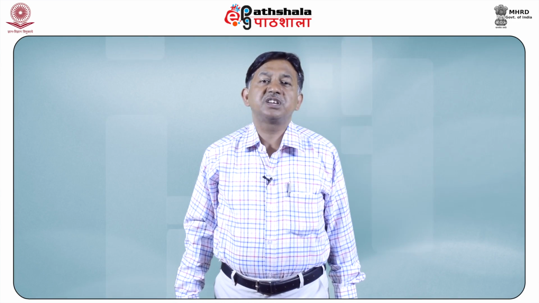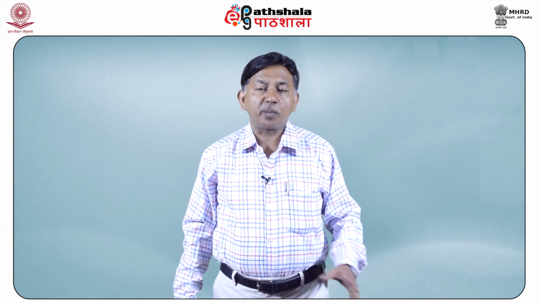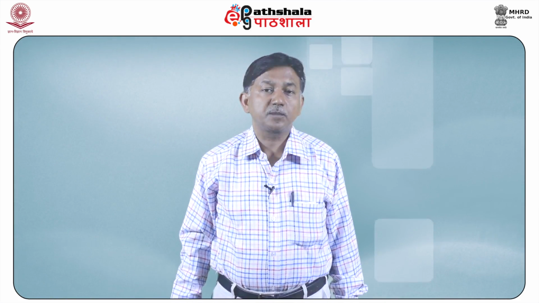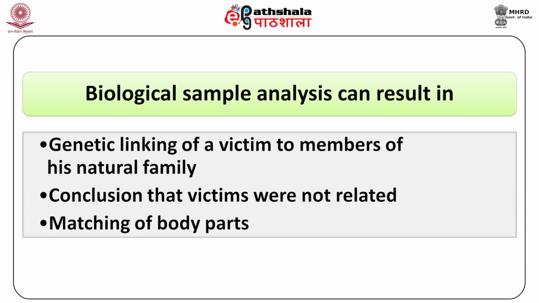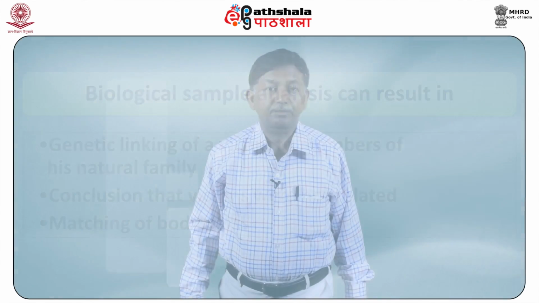The genetic identification techniques currently in use complement other methods commonly used for DVI, especially when a body has been severely mutilated. The biological sample analysis can result in the genetic linking of a victim to members of his natural family, the conclusion that victims were not related, or the matching of body parts. The sampling must be carried out on all the victims.